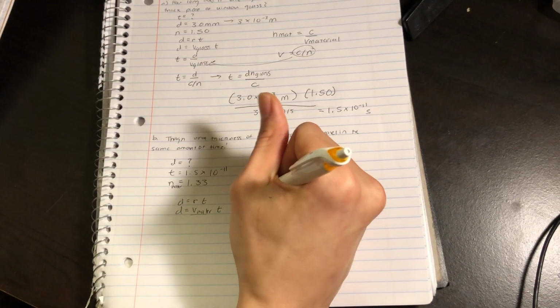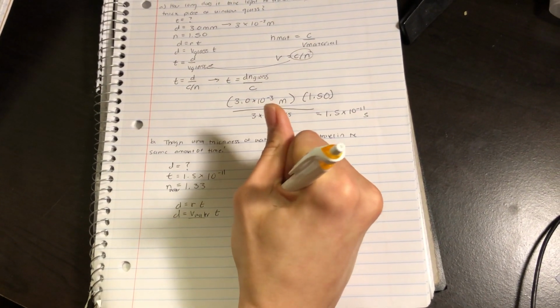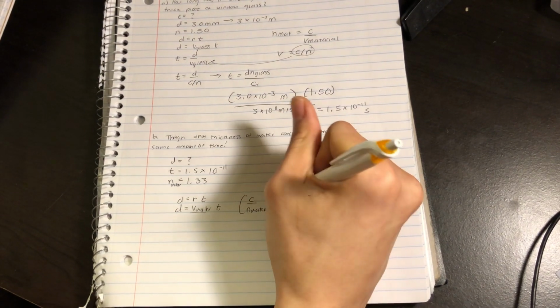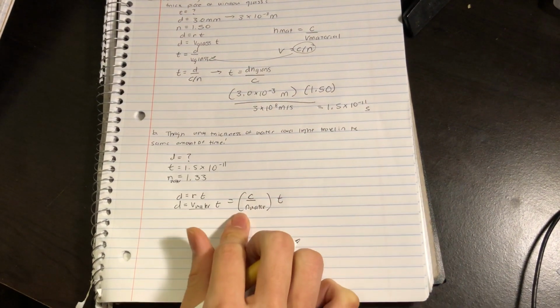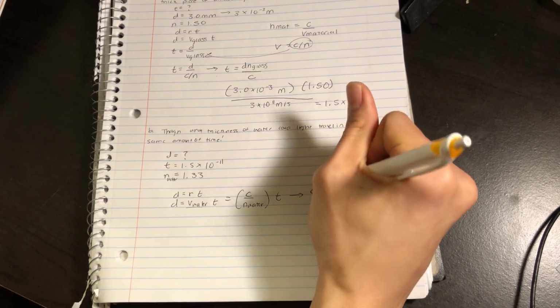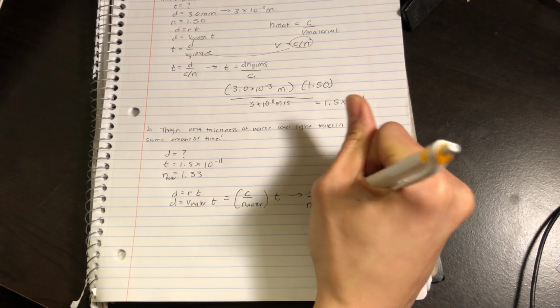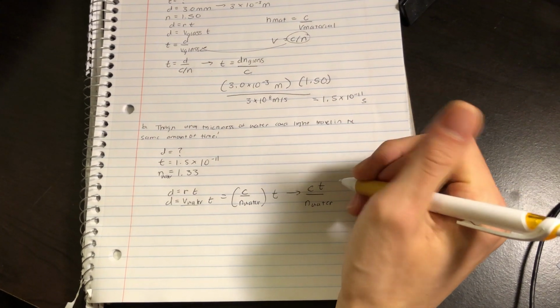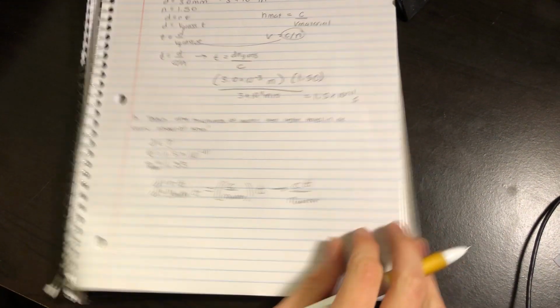That gives c over n water times time, which is basically c times t over n water.